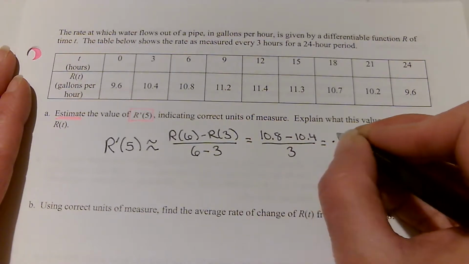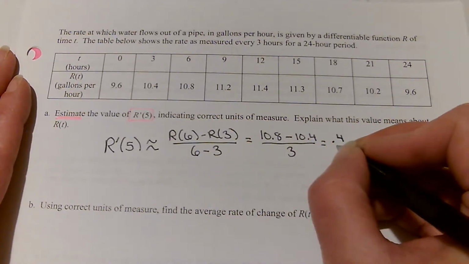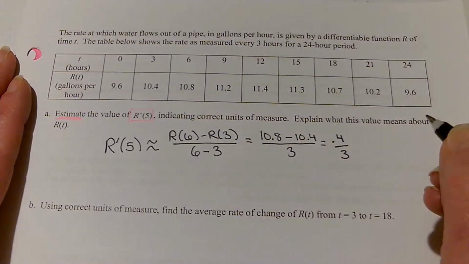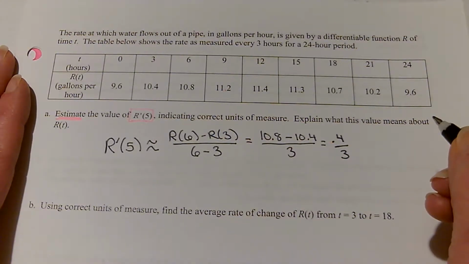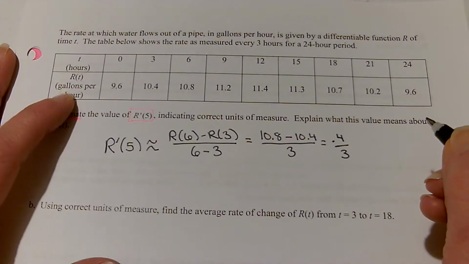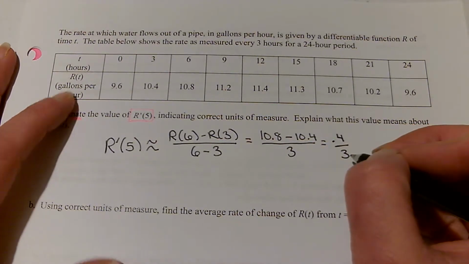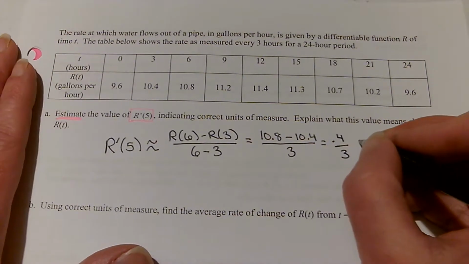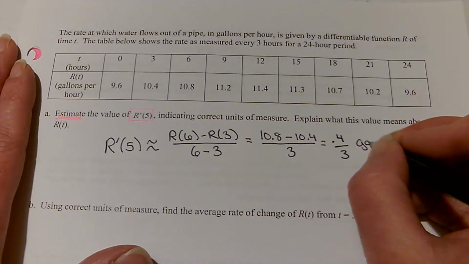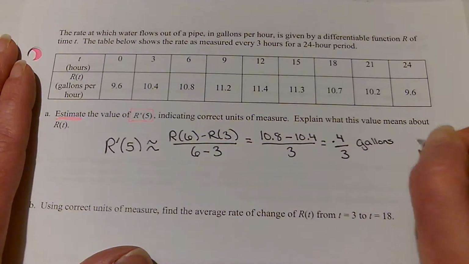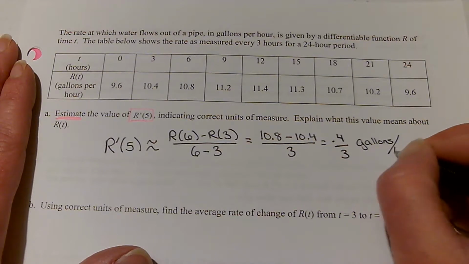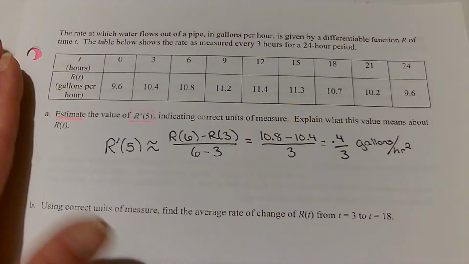That's 0.4 over 3. And it's positive. And this is gallons per hour per hour. So gallons per hour squared.